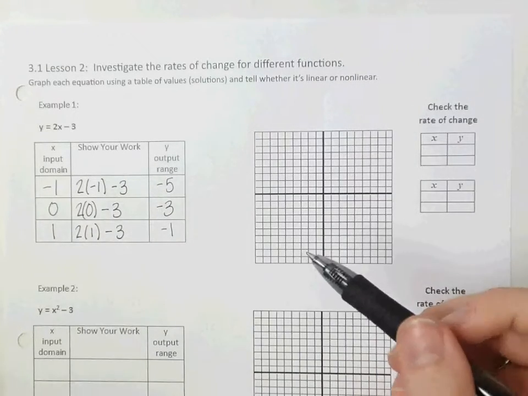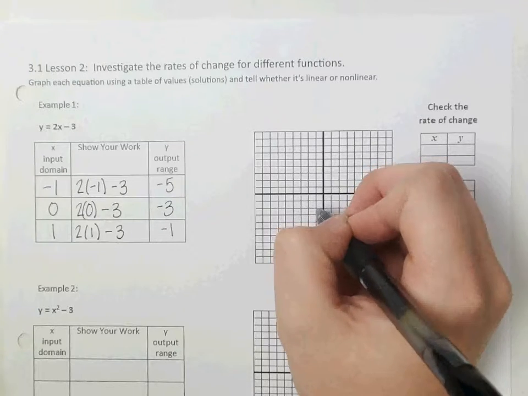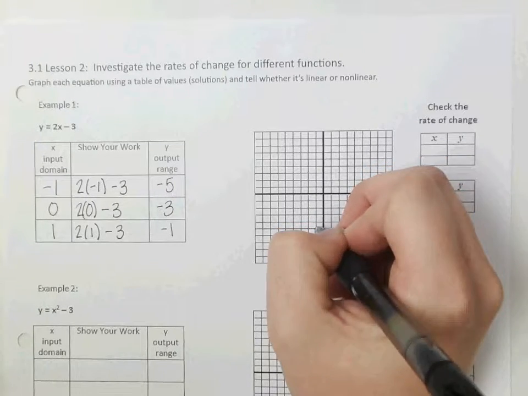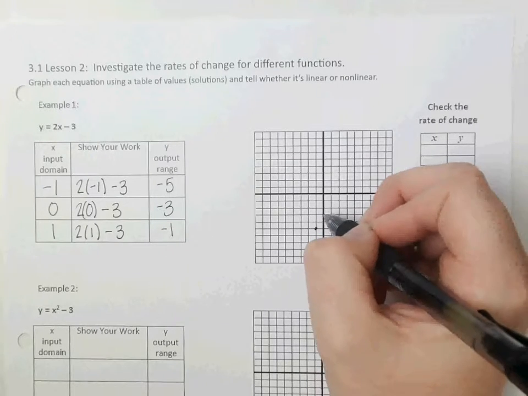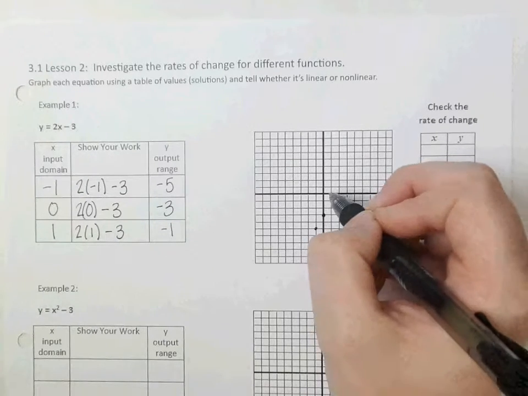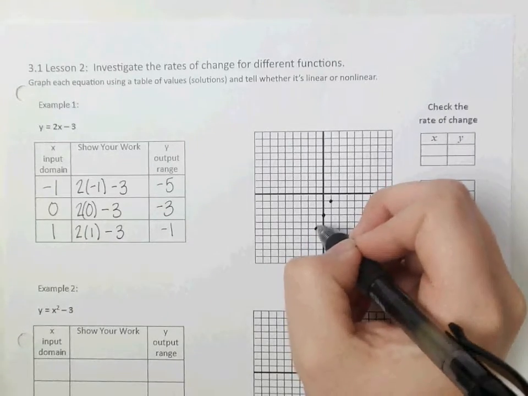Now we can go ahead and graph this. So we have the point. We go left 1, down 5. We move left and right 0, down 3. And then we move right 1, down 1. And we can go ahead and connect our dots.